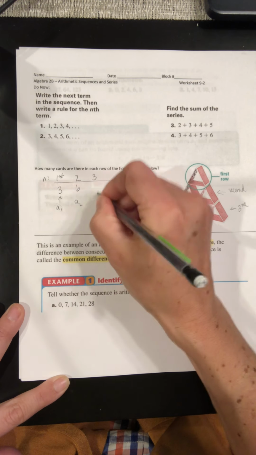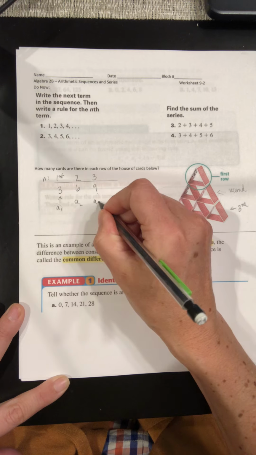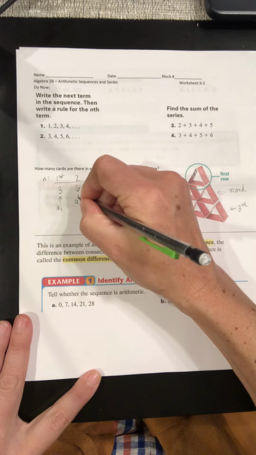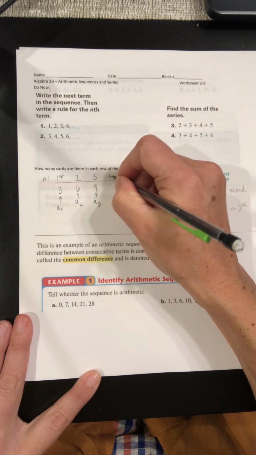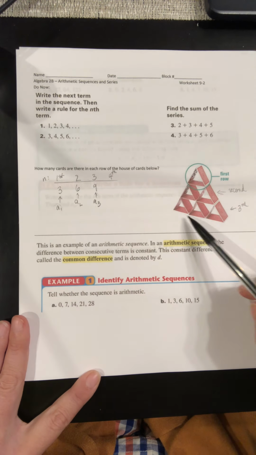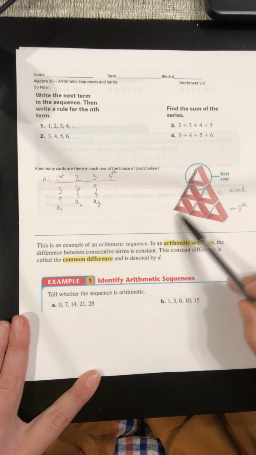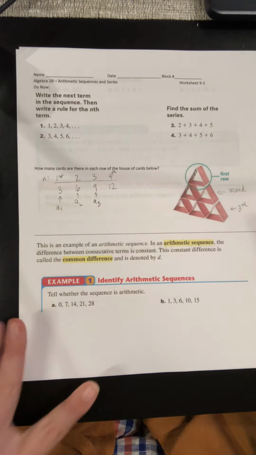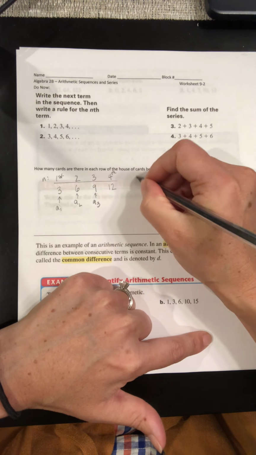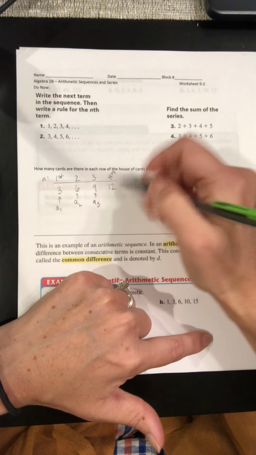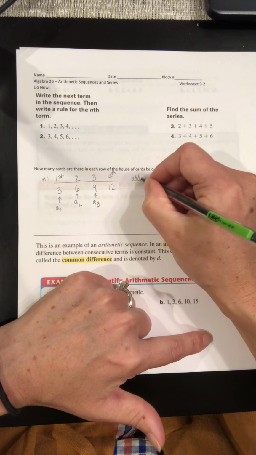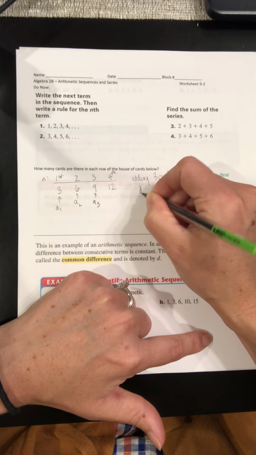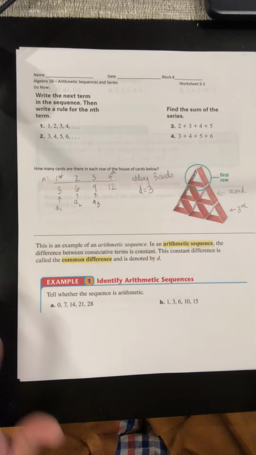So if I were to ask you, what would you expect, right? To be in the fourth row, let's say, right? You could notice a pattern that each time we're adding a triangle of cards, right? Which is 3, so therefore this would be 12. So here you can kind of see that your common difference, the way this is changing, is you are adding 3 cards each time. So D is 3, okay? That's your common difference, all right?